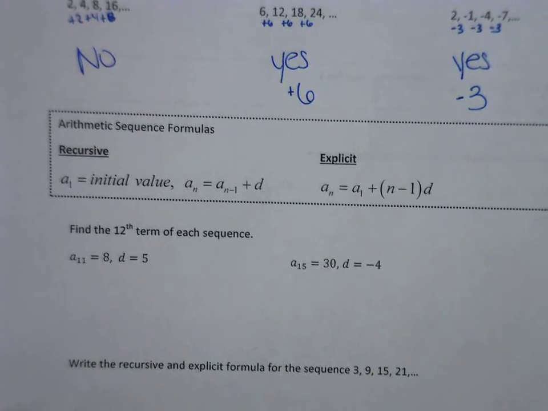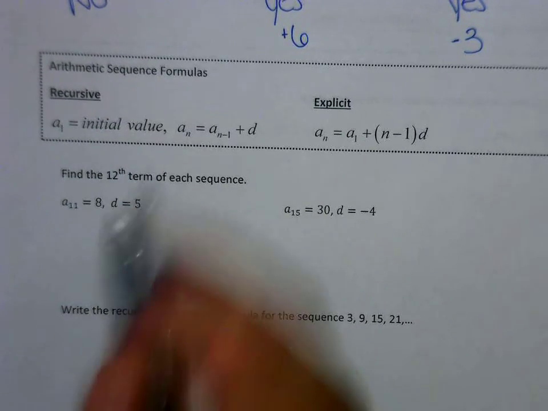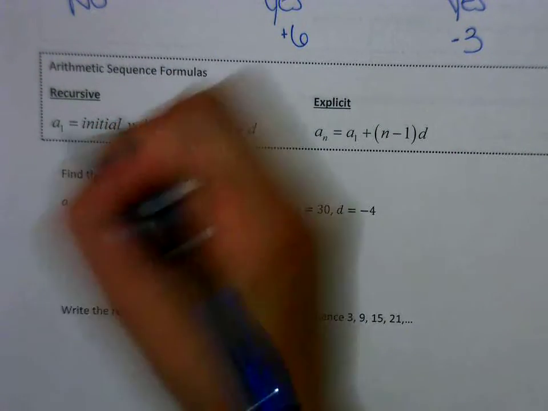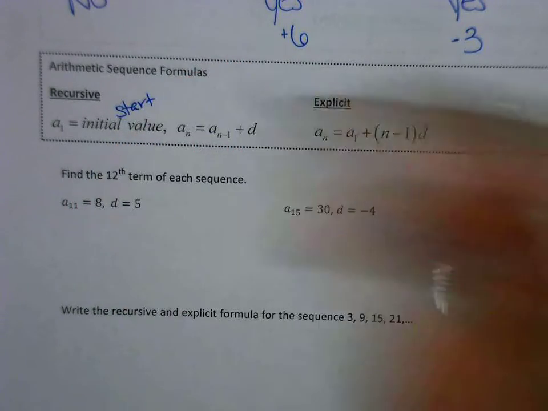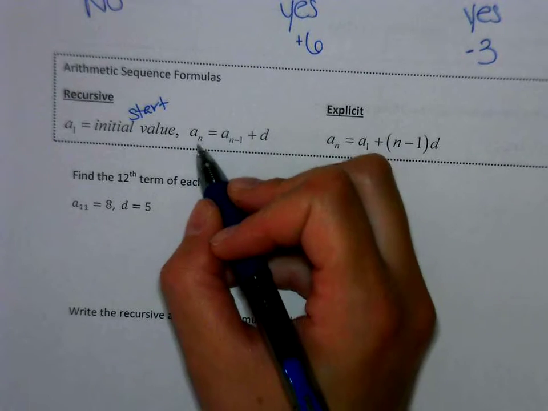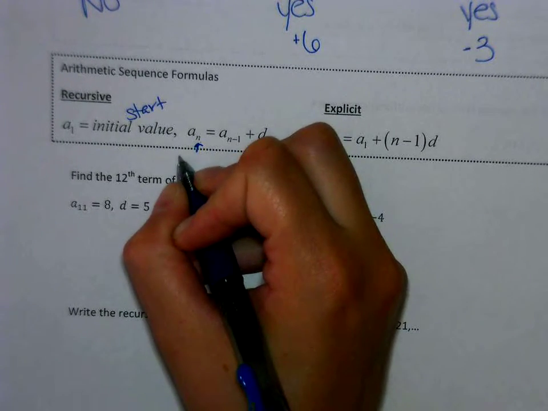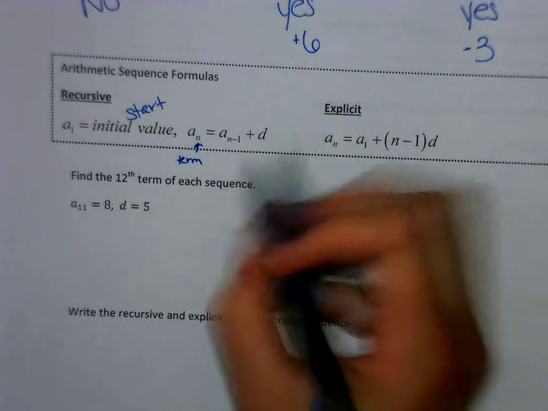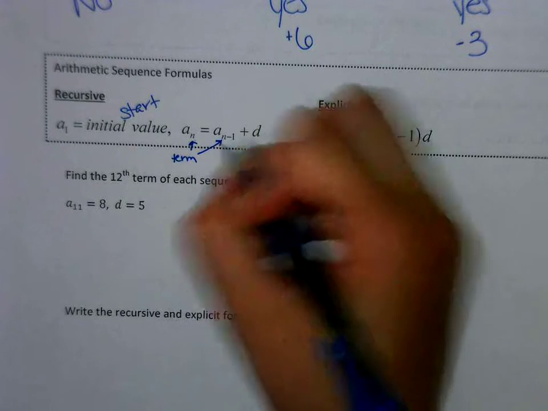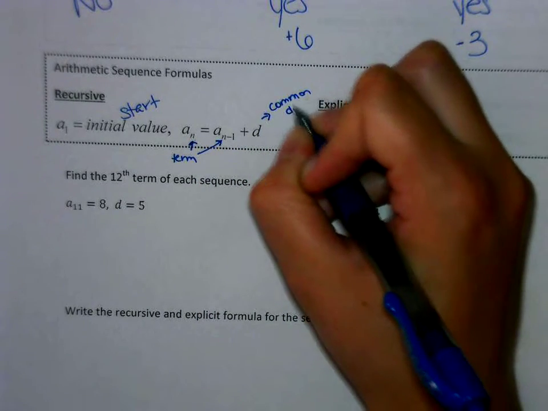So let's take a look at some formulas. The recursive formula is where we look at our initial value, meaning the a1, which is where we start. We look at this for our recursive: a sub n, where the n stands for the term that we're working with, a sub n minus 1, where n still stands for that term, and the d is our common difference.